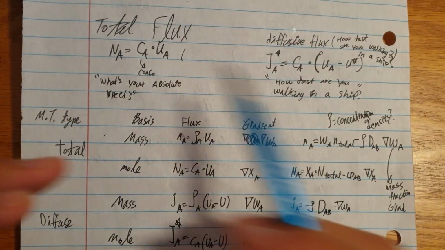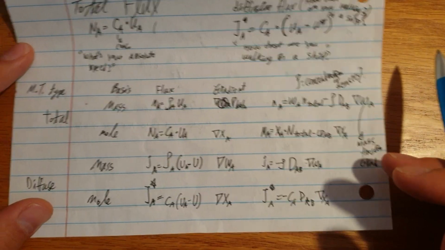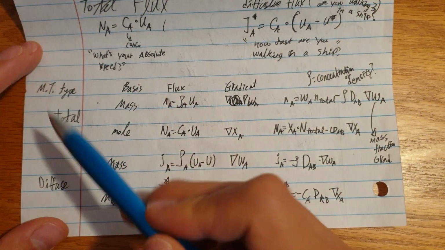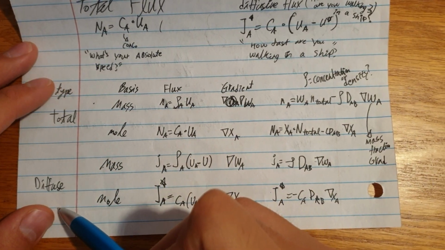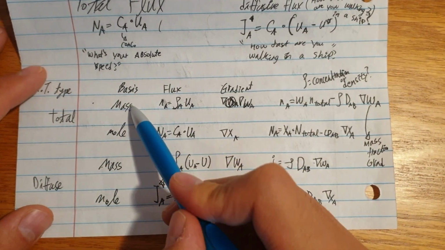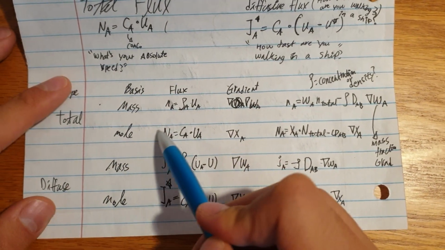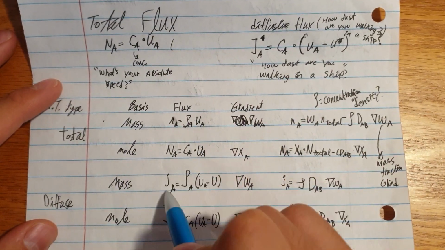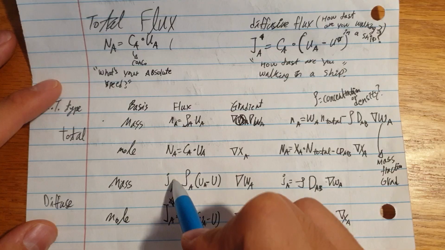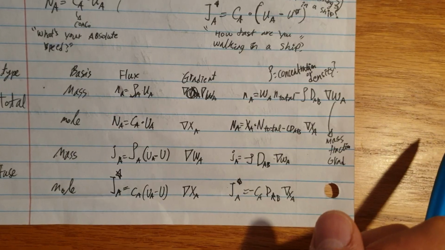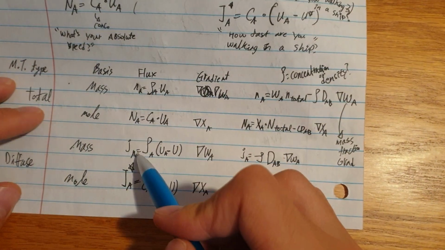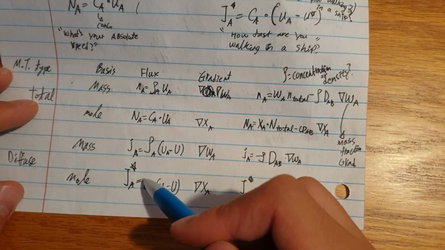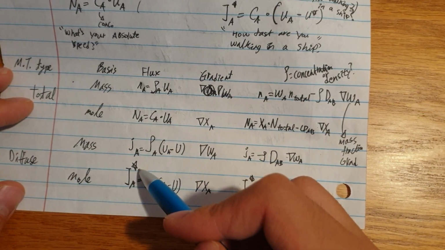So just to organize it into a table, we have this mass transfer type, total versus diffusion, and the basis could be mass or mole, and flux. For a mass system, we use a lowercase, and for mole-based, we use an uppercase.